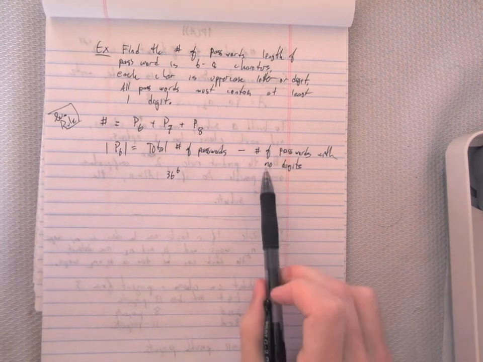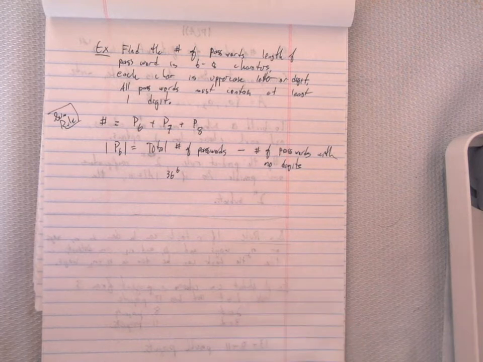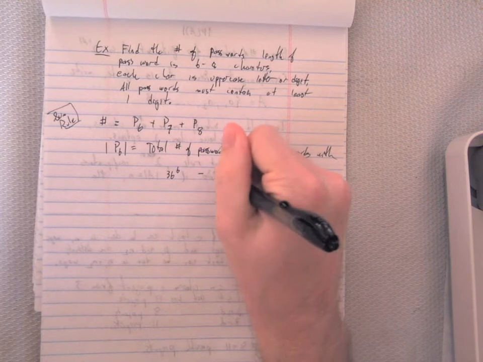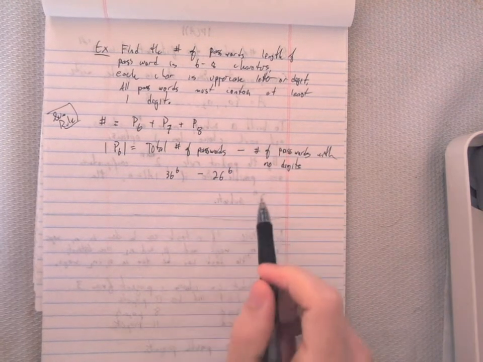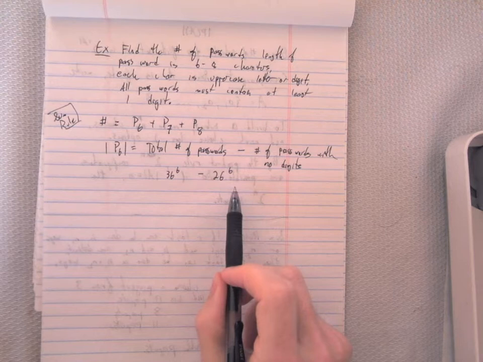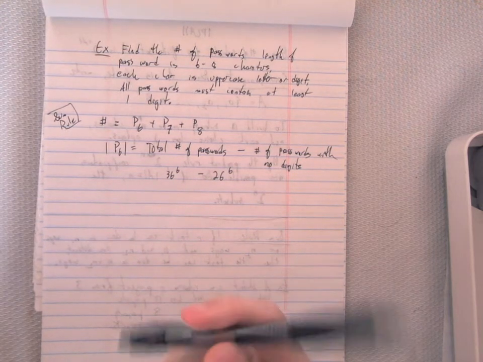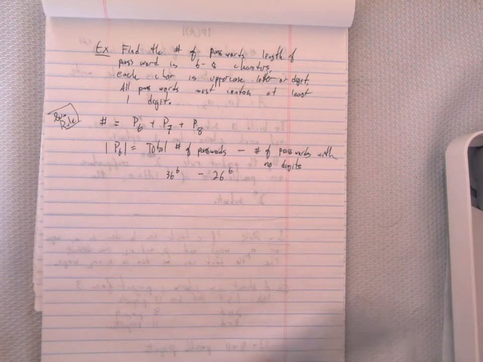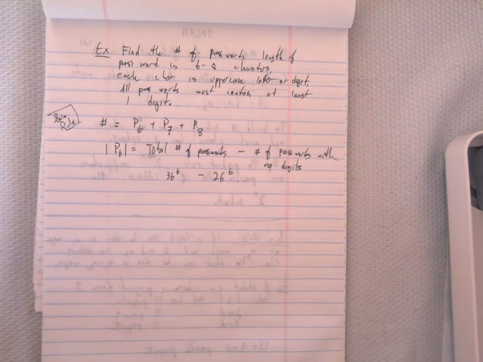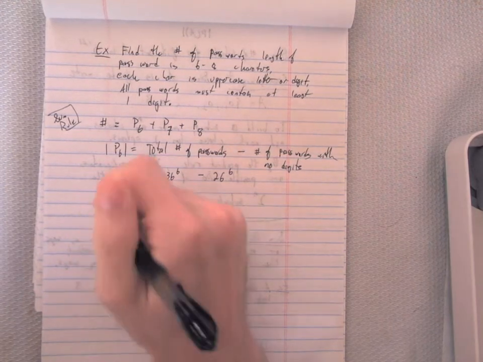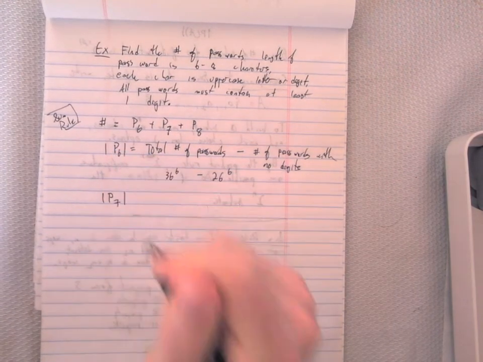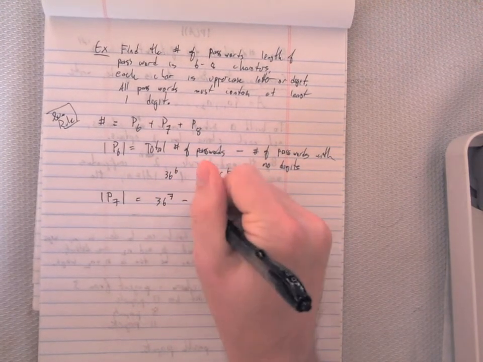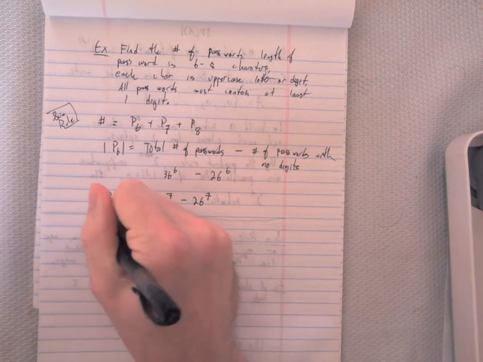And then the number of passwords with no digits means the number of passwords that I can create only with letters. So minus 26 to the sixth, right? I have 6 slots, and in each I'm just putting a letter. So the number of passwords with 6 characters, such that at least one of the characters is a digit, is going to be 36 to the sixth minus 26 to the sixth. It's the same story for P7. This is going to be equal to 36 to the seventh minus 26 to the seventh.